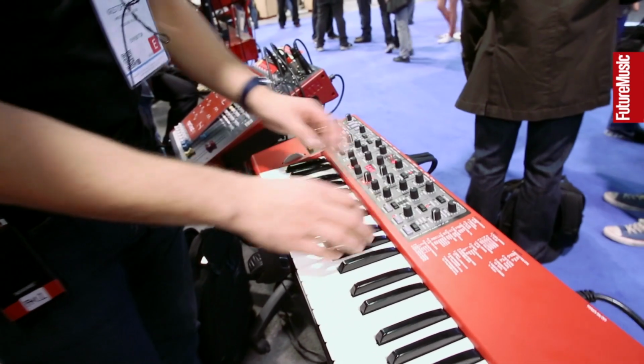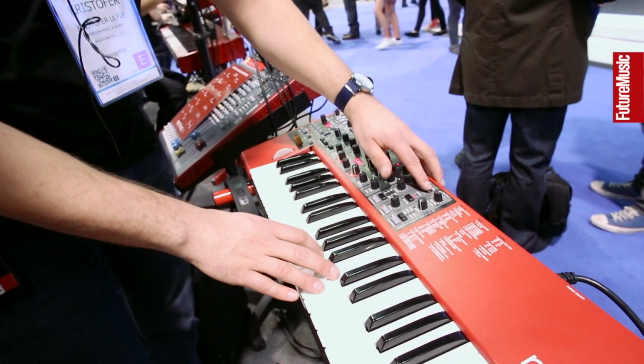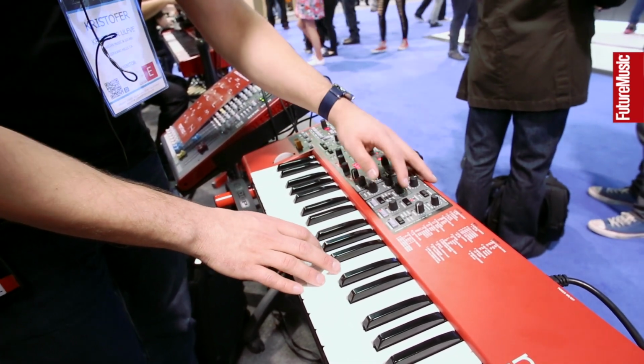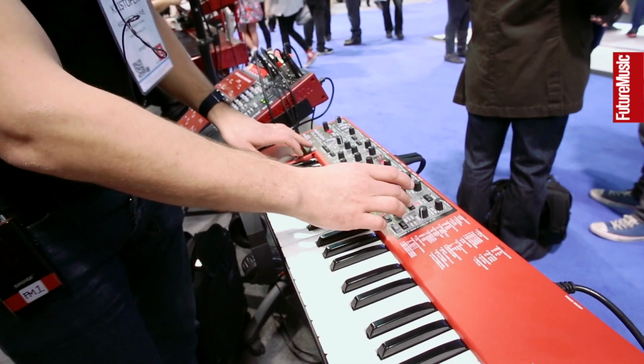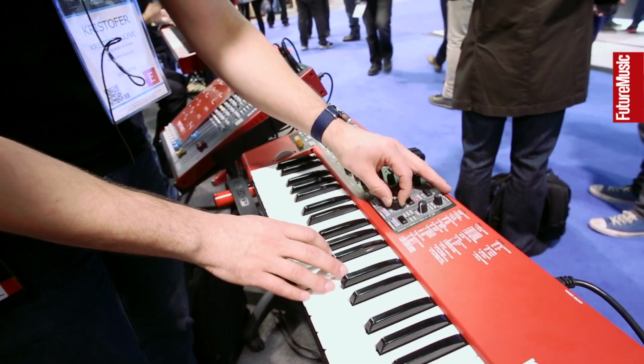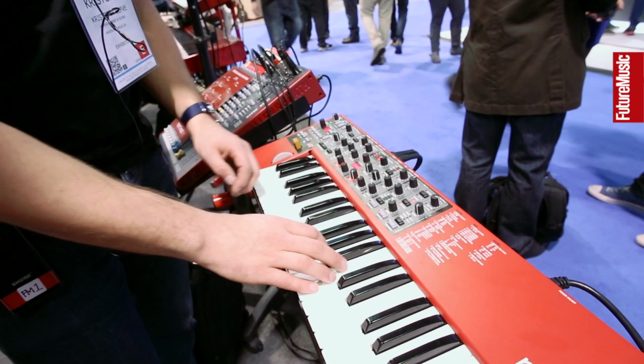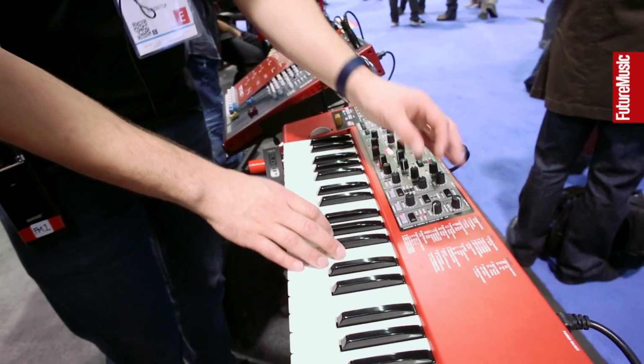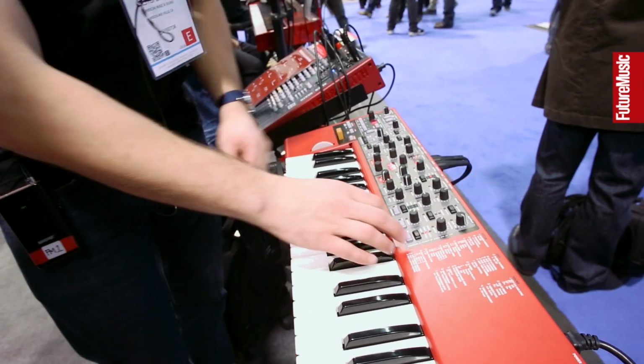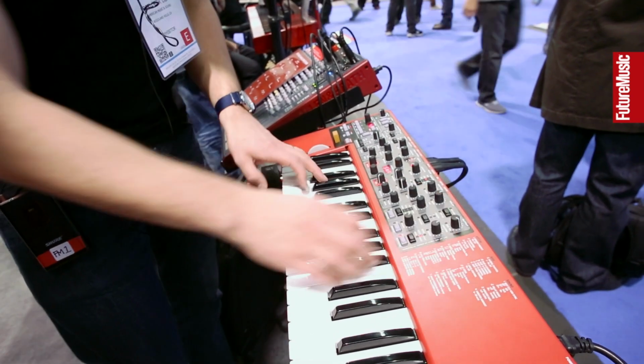Yeah. You have your delay section with tap tempo, feedback control, ping pong delay in stereo. And you have your reverb section with different types of models.